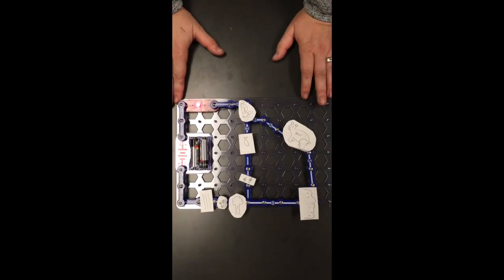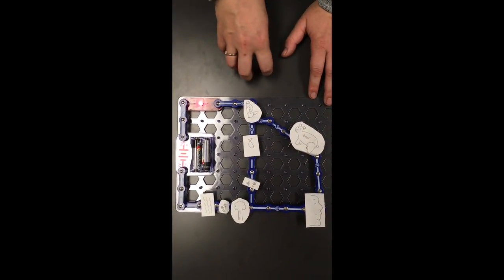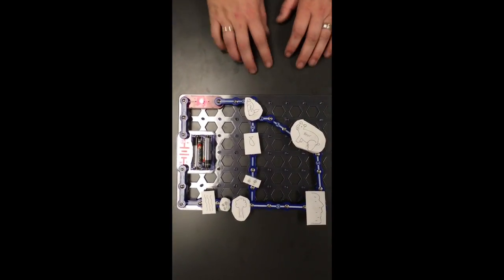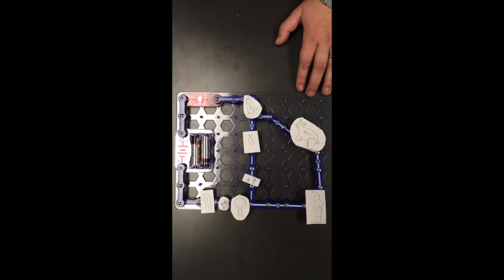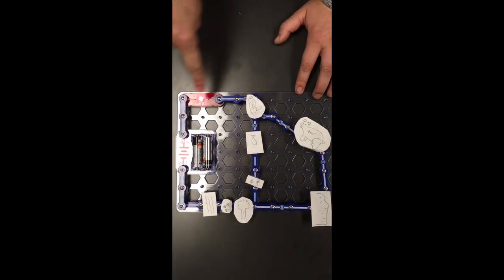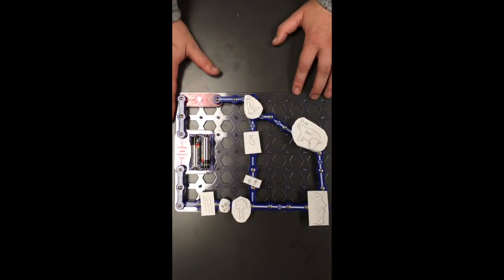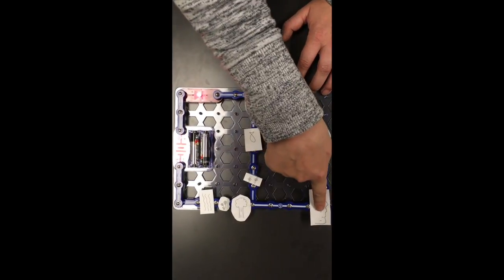So this video is a demonstration of using the SNAP circuit to show how human impact affects a habitat or an ecosystem. What I have created here, and you can have your students create this or you can have this pre-created, is a little mini food web or a little mini habitat that mimics kind of what you see in Colorado. We have rivers and rocks.